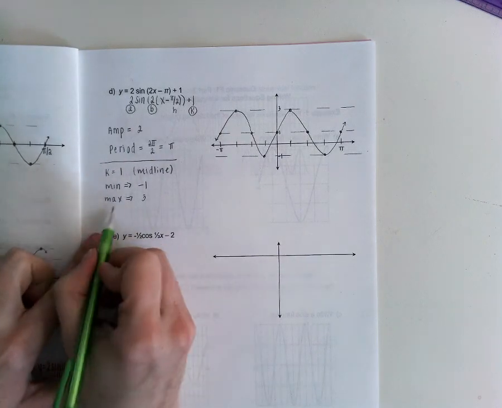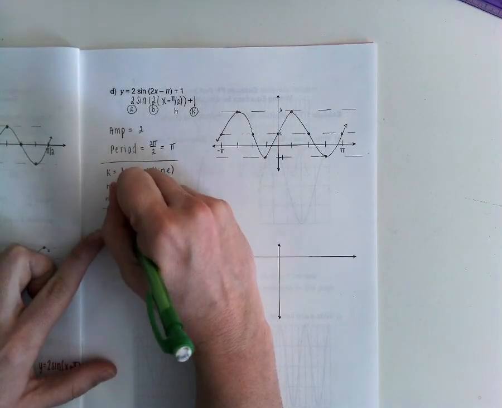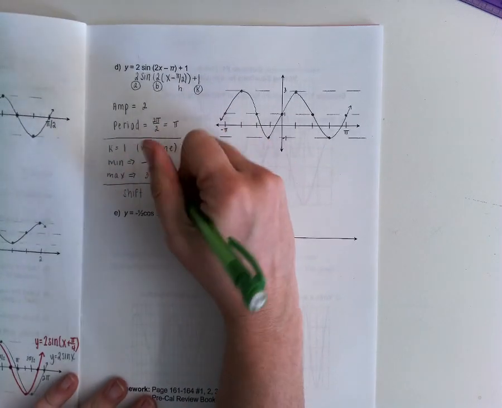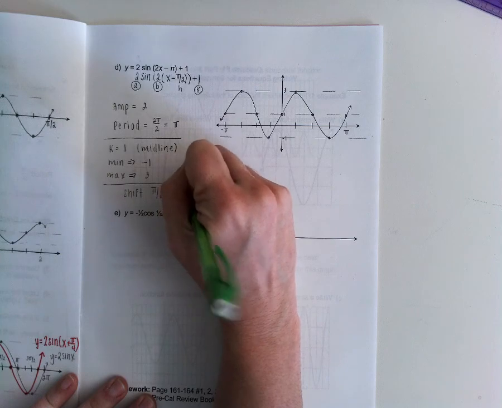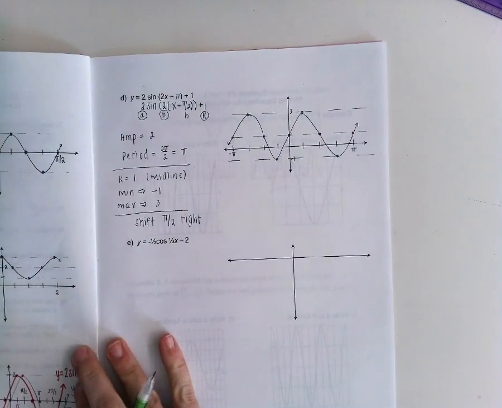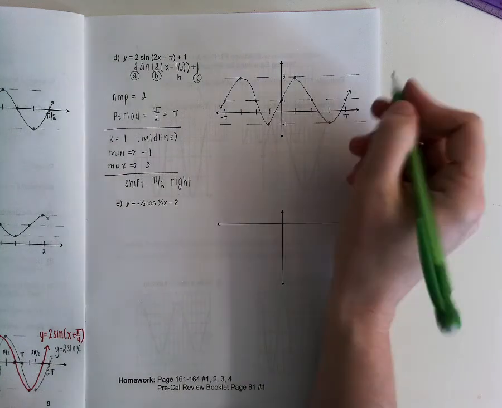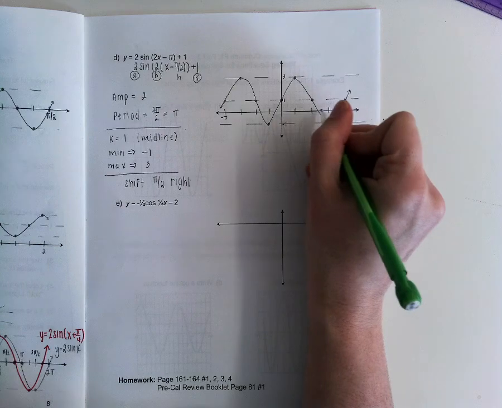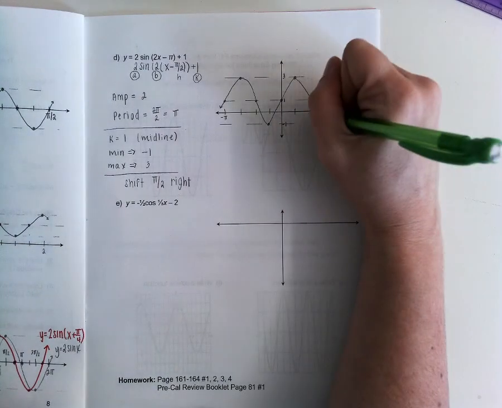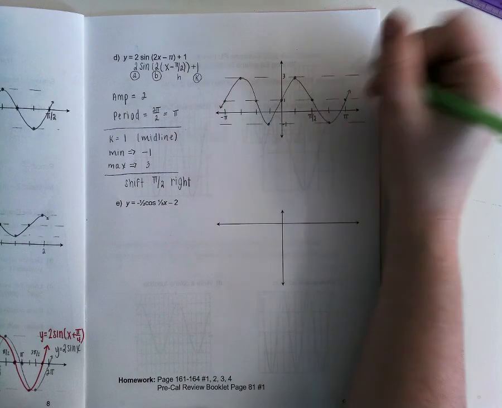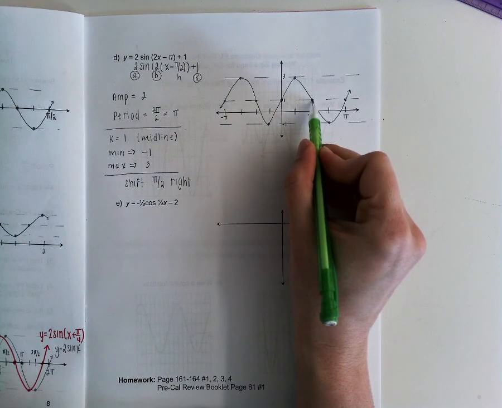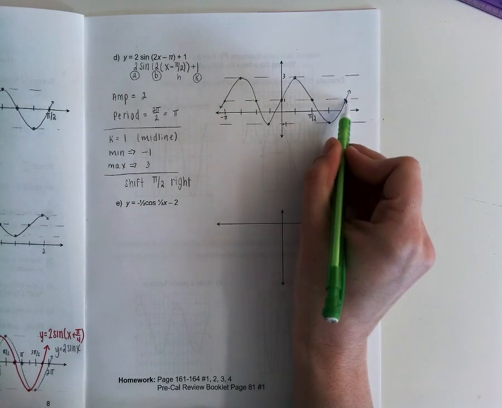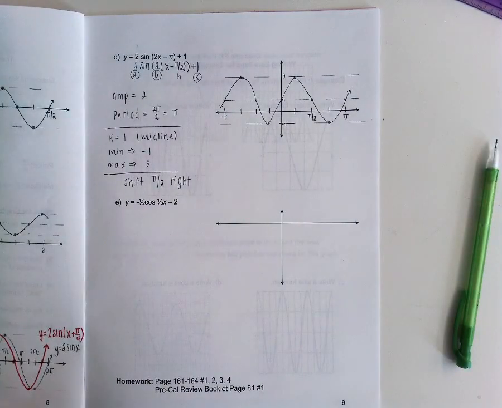And then the last thing that I'm going to do is shift this pi by 2 to the right. The key thing is figuring out where pi by 2 is. You'll see here that the 4th tick mark was pi. That means that halfway, at the 2nd tick mark, this is pi by 2. So you're going to take each point and move it to the right by 2 increments.